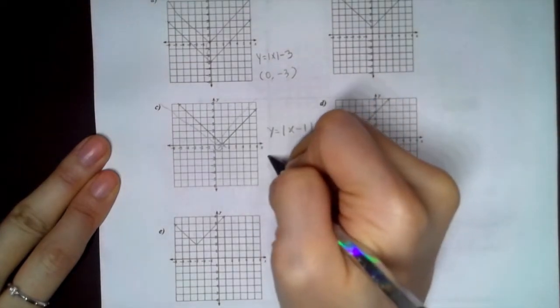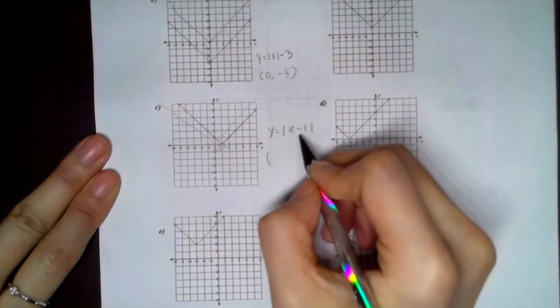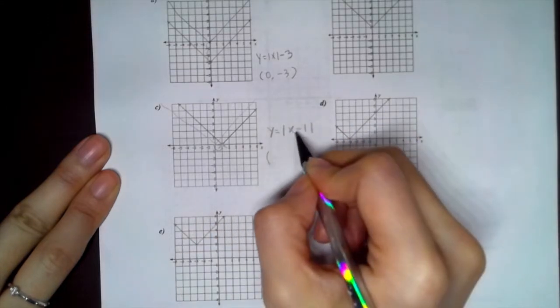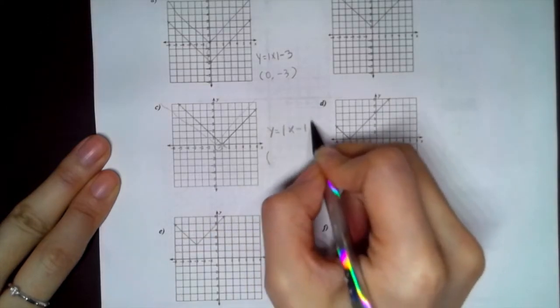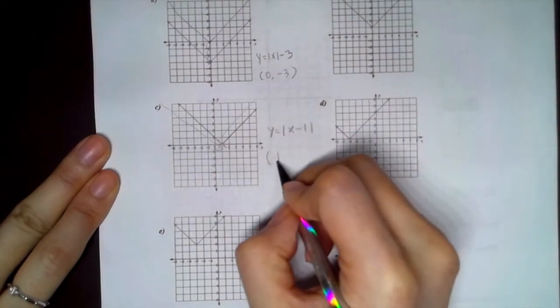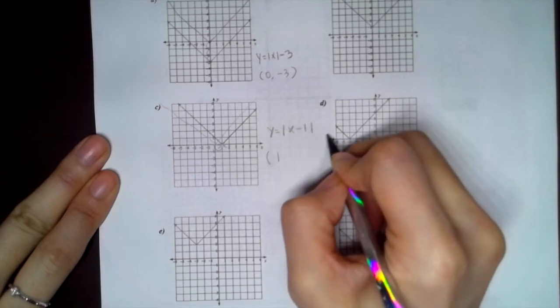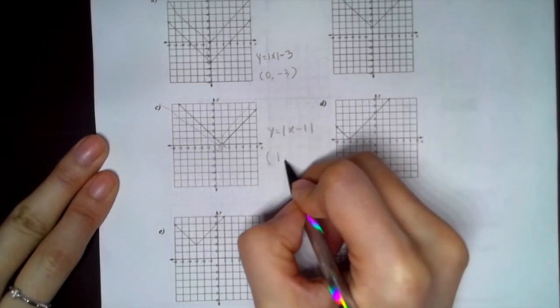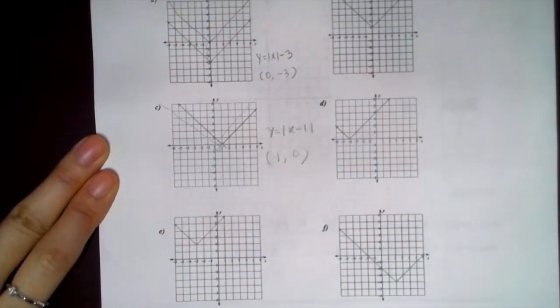So what is the vertex? 1 is what makes the inside of the absolute value 0, and outside, do you have anything? Nothing. So you just put 0. Okay, so that's my vertex.